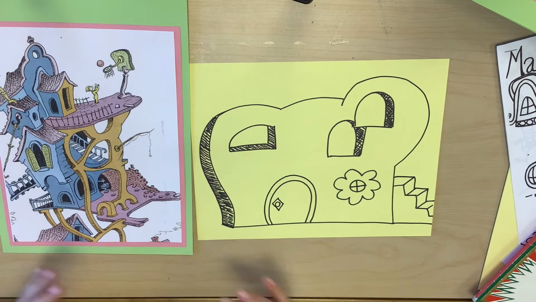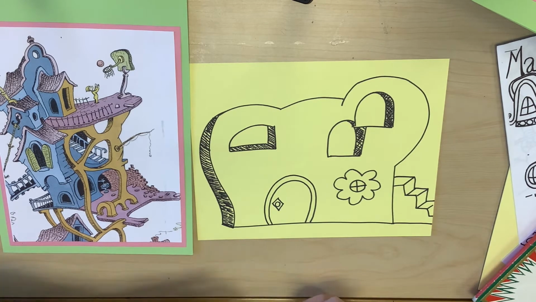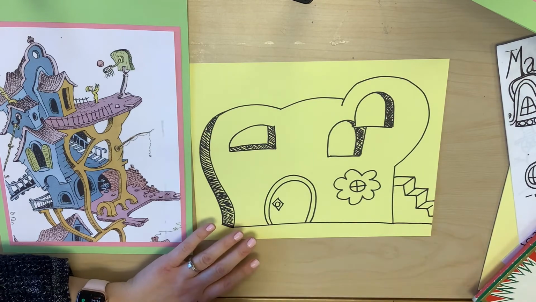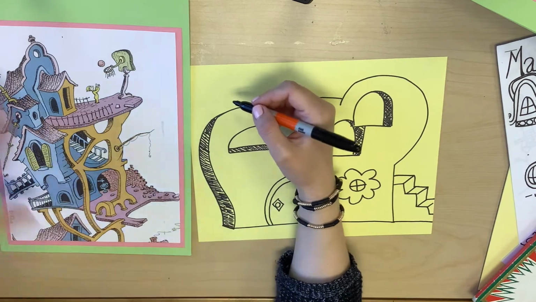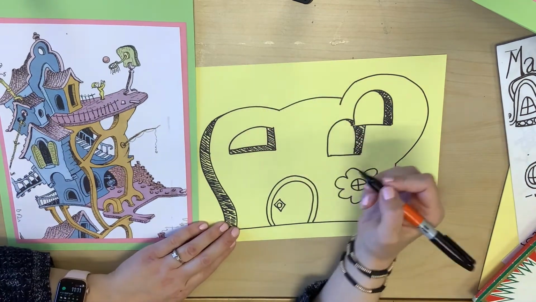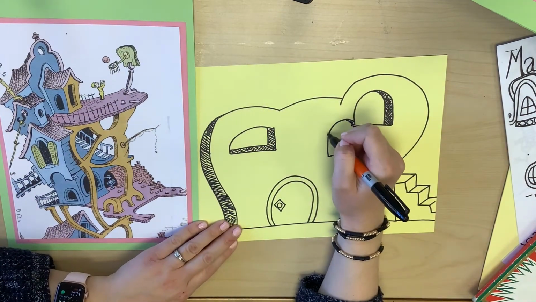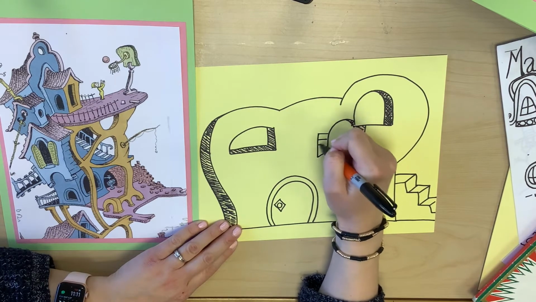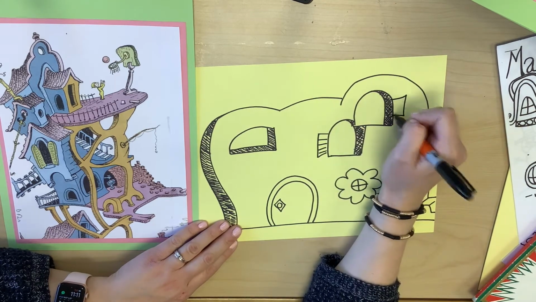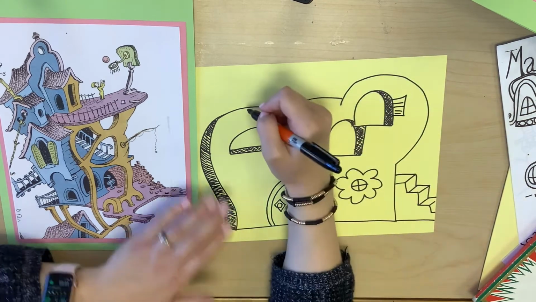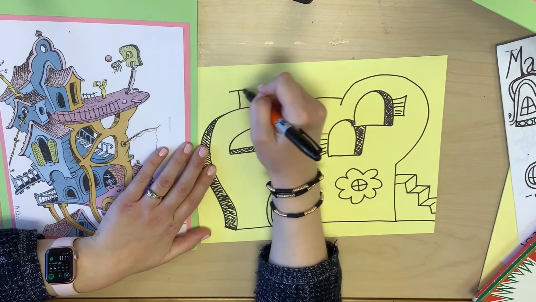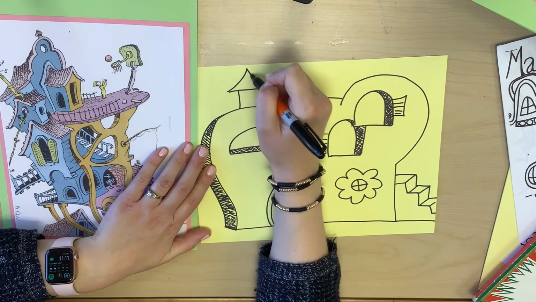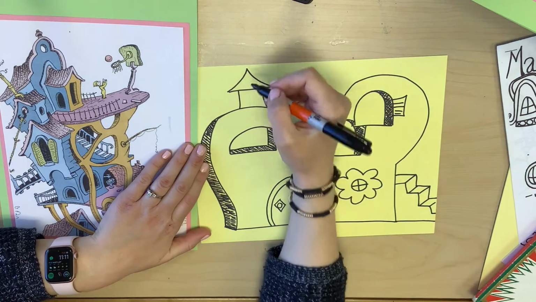Okay, so I've got that, and now I want to go in and start adding some more fun little elements. Let's see, so I could come up here. I could add some shutters on here if I wanted to. I'm going to add a little dome.